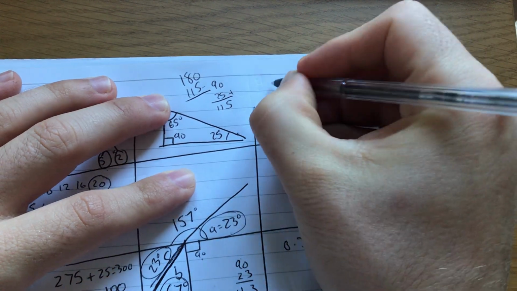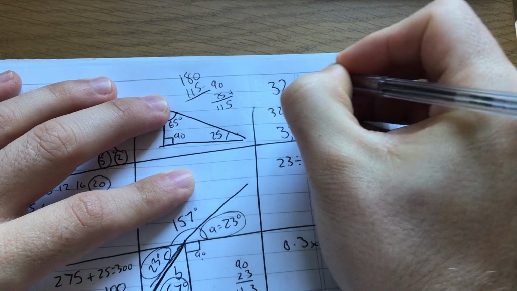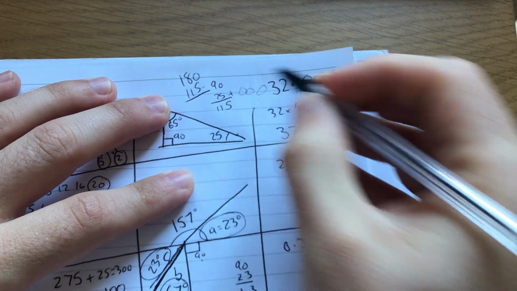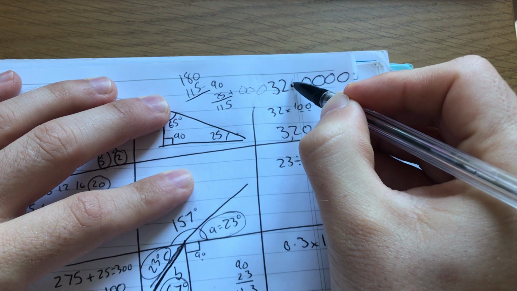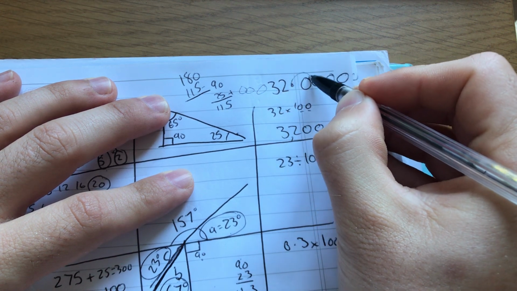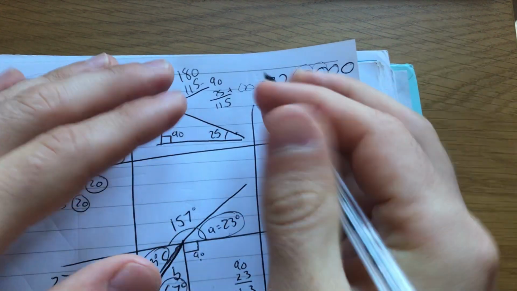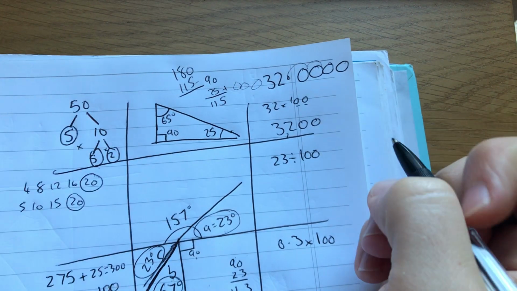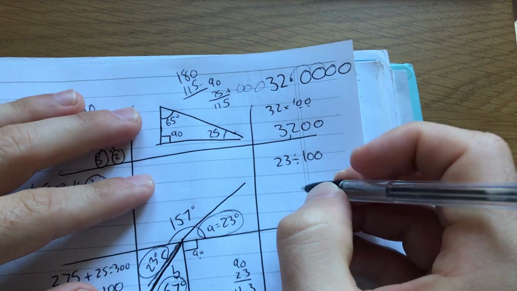Remember what you've actually done. You've got 32 and infinite zeros, and infinite zeros this way as well, to be fair. You've times it by 100, so you've moved the decimal 2 places. Or, technically, you've moved the number 2 place values.